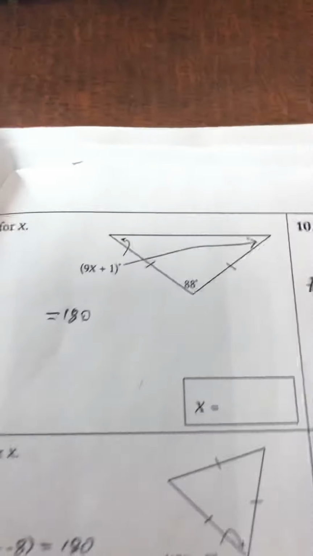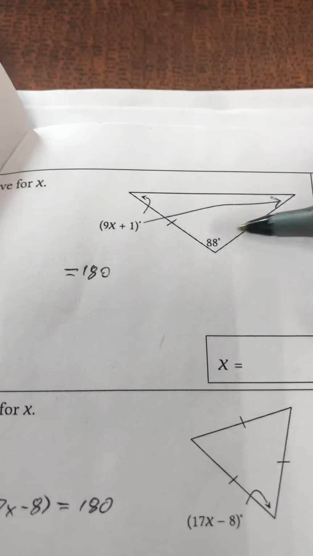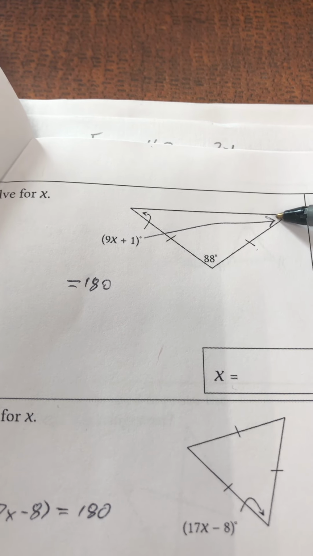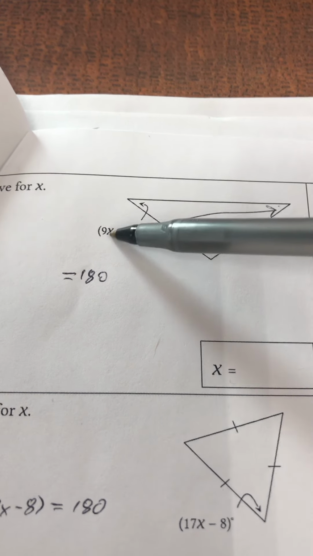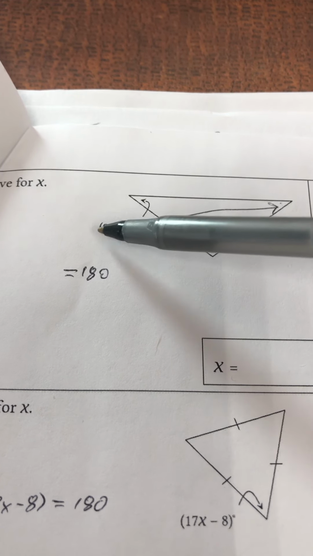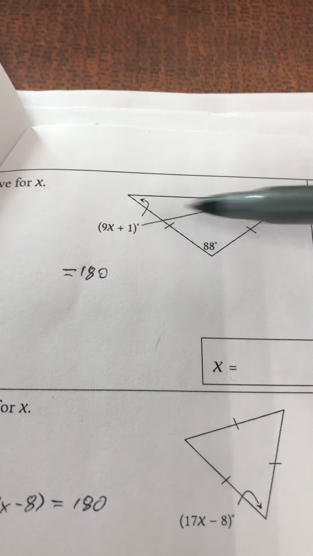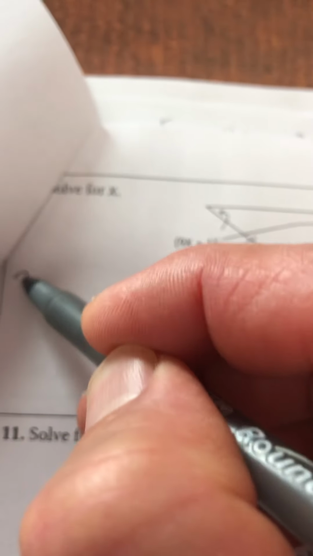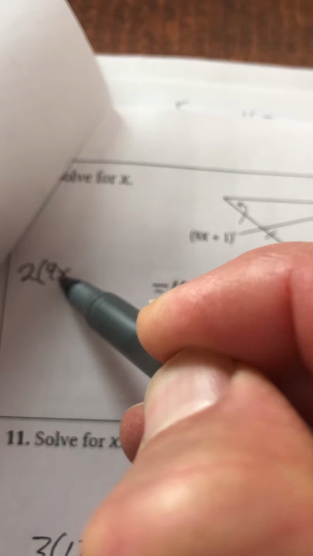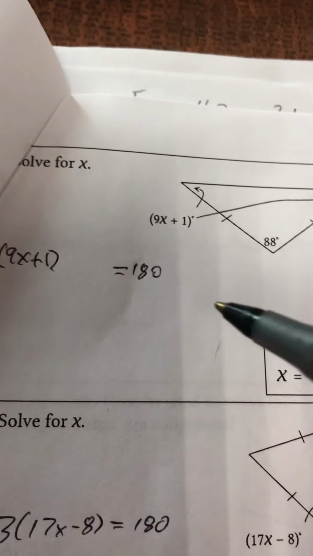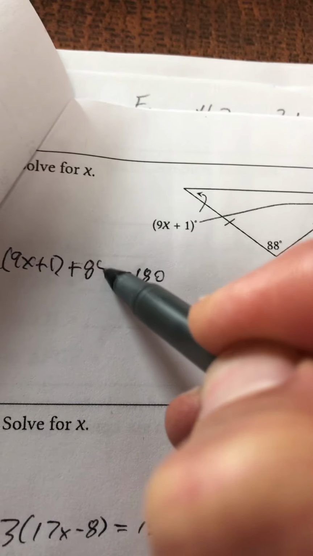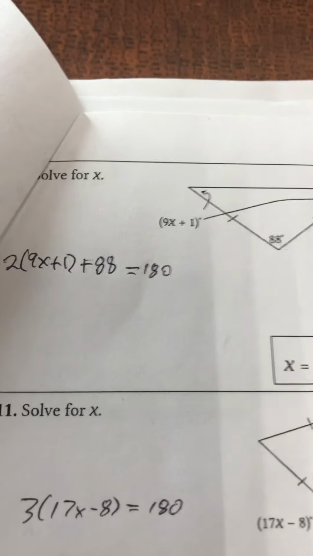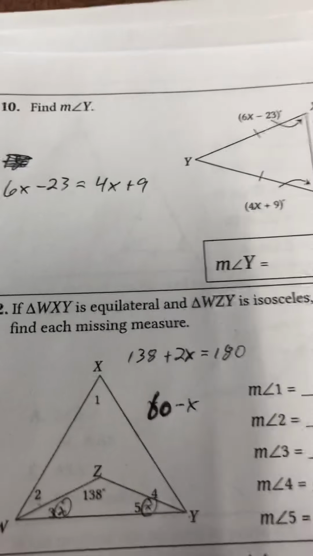Number 9. If this is an isosceles triangle, that means these two angles are the same. So you're going to have two of these, so 2 times (9x plus 1) plus 88 should equal 180. Okay, so you're going to use the distributive property, and then you're going to combine your like terms and solve for x.